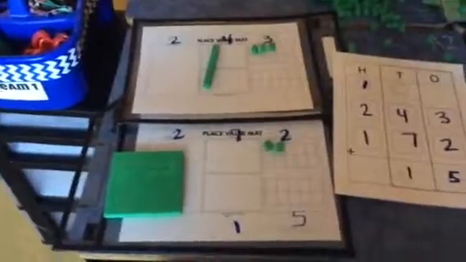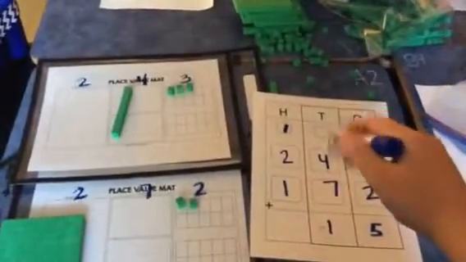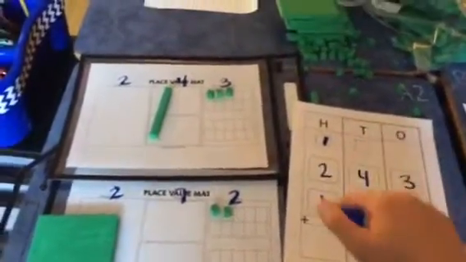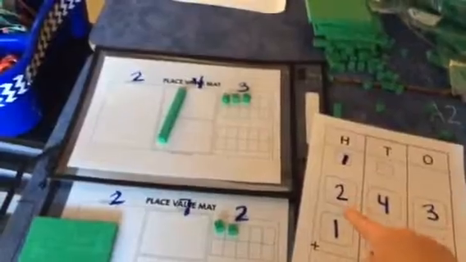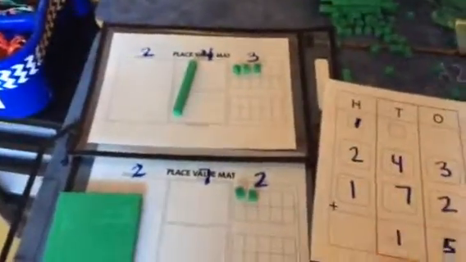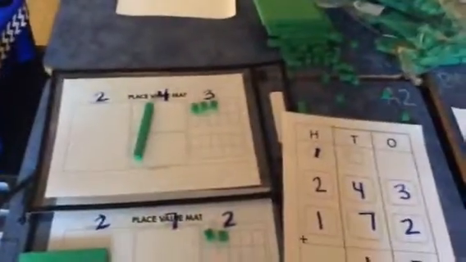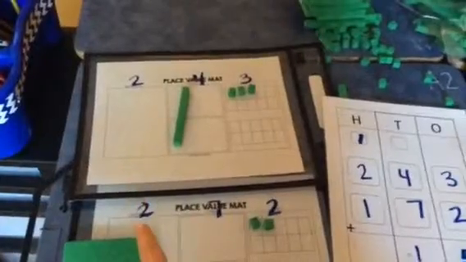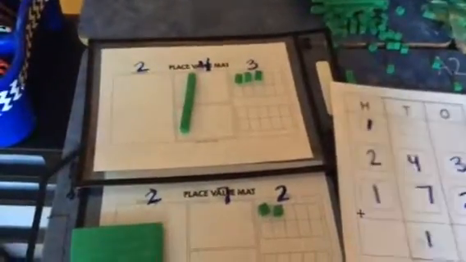Okay, so I've added my ones place. I've added my tens place. Now it's time to add my hundreds place. So in my hundreds place, I've got a 2, a 1, and then I've got that 1 that I sent next door from the tens. So let's see, I've got my 2, and I've got my 1 and the other 1 that I sent over, and now I can represent those.